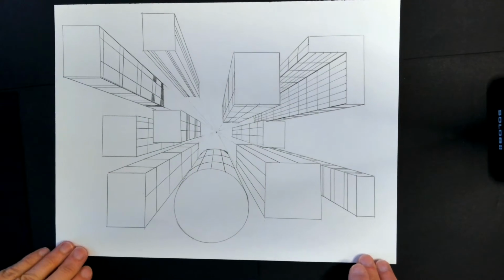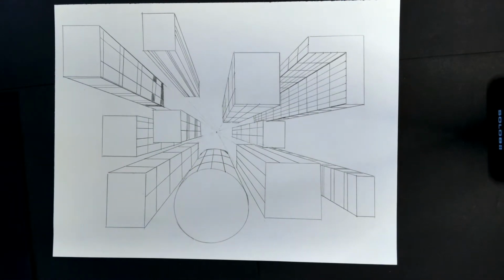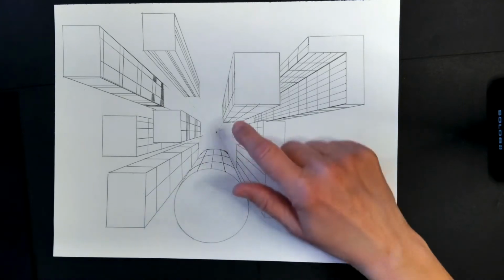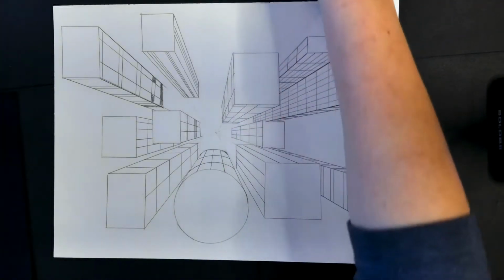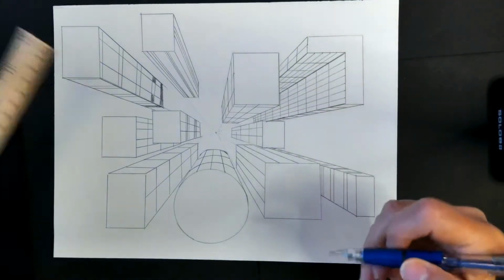Everybody. We're going to finish up our cities today. As you can see, I went ahead and added windows to the buildings I had on my paper, and hopefully you've done that too. So we're going to go through and add some details and add roads and a park and different things. So for the center of my drawing, I'm going to make this more of a plaza or a park kind of area.